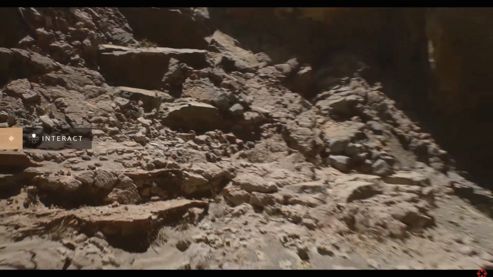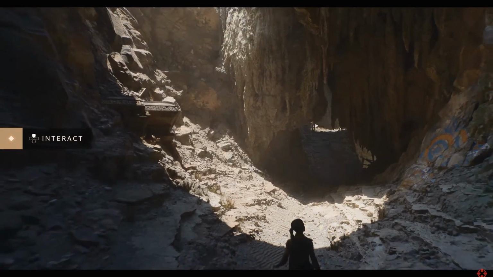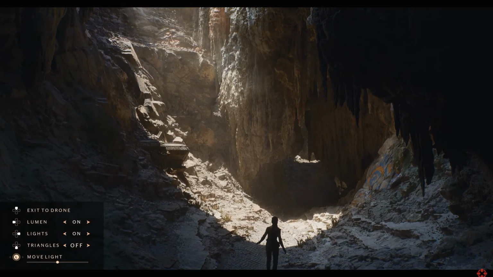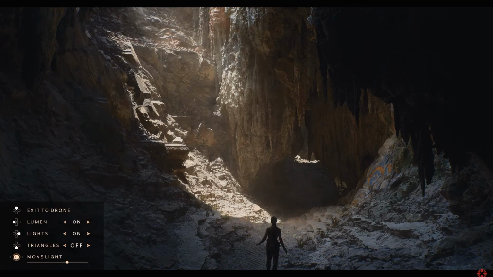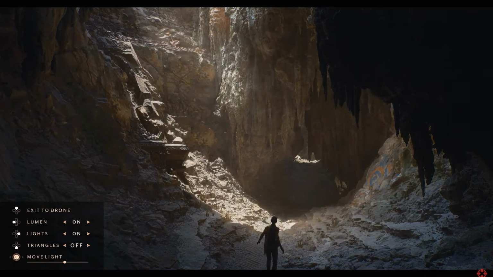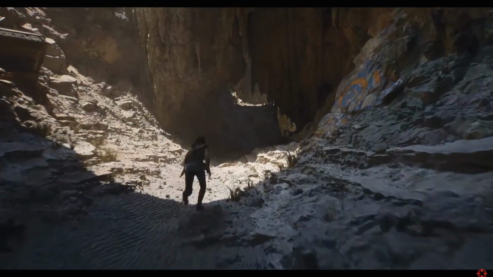Speaking of lighting, all of the lighting in this demo is completely dynamic. With the power of Lumen, that even includes multi-bounce global illumination. No light maps, no baking here. Without GI, all of that beautiful lighting is gone. With Lumen enabled, we can move the light and the bounce changes instantly. Okay, let's keep going. Cool.